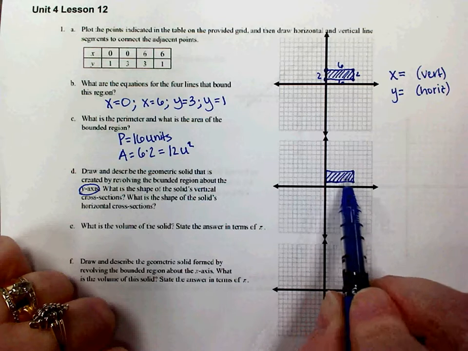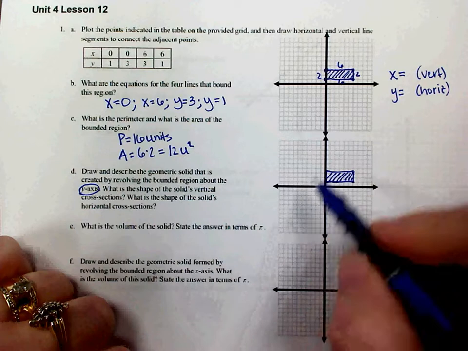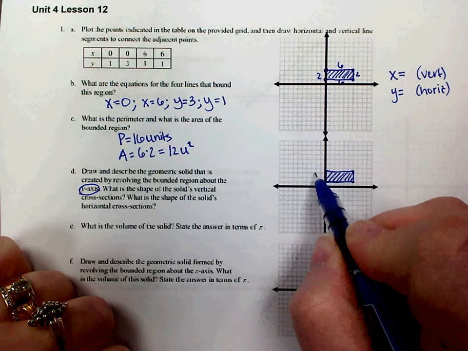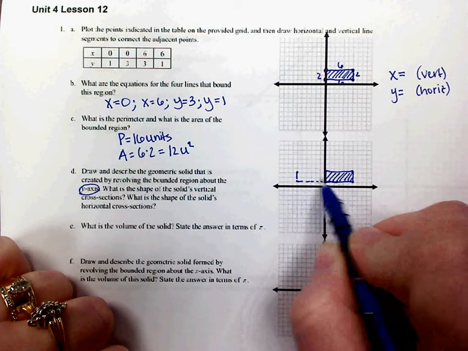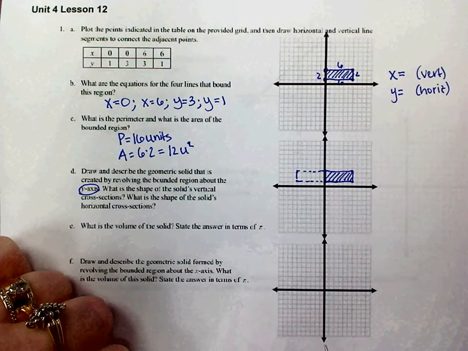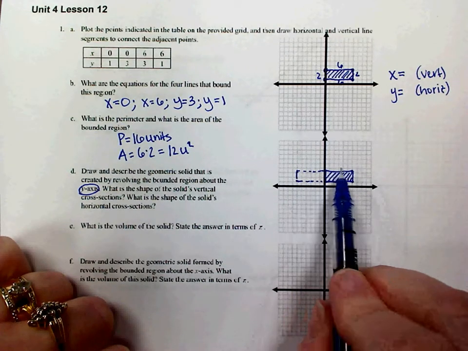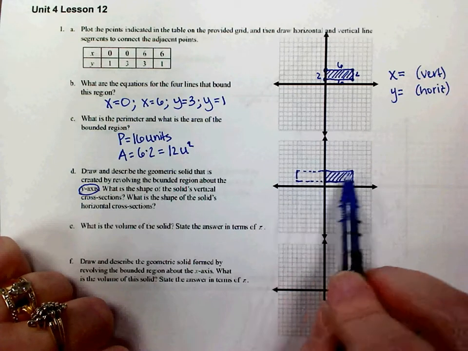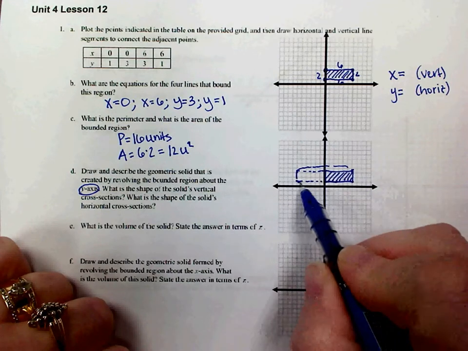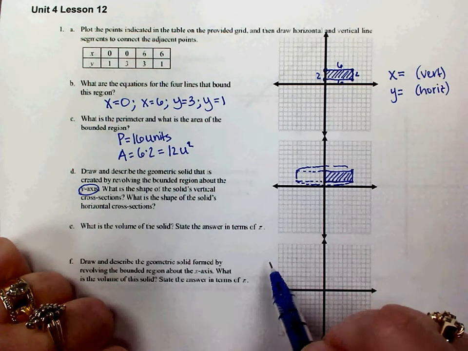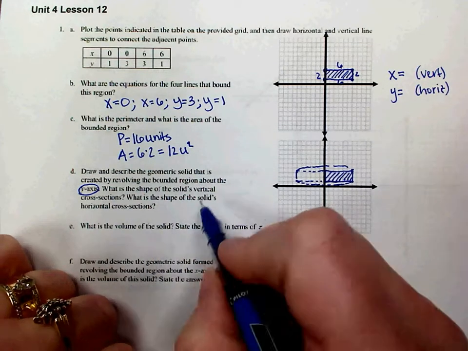So we got to imagine this revolving around the y-axis. So the first step in drawing that is to draw the reflection of that object across the y-axis. So I'm going to go over 1, 2, 3, 4, 5, 6, and I'm going to draw the reflection of that rectangle. So if you imagine this revolving around the y-axis, at the top you have a flat surface that is going to be circular as it's going around. So you have this circular top, and same thing's happening on the bottom, circular bottom. And so what we have created is a very short but wide cylinder.